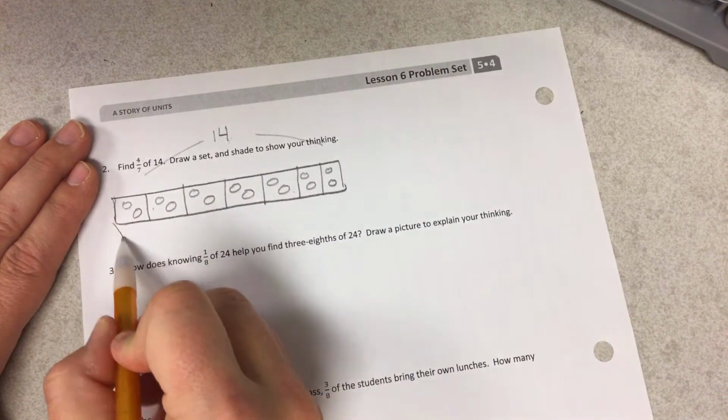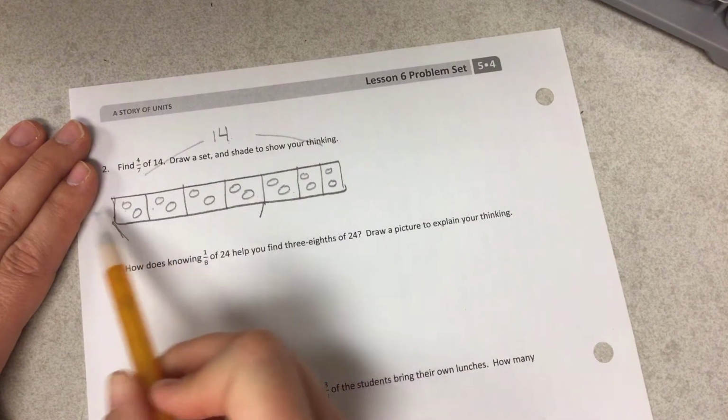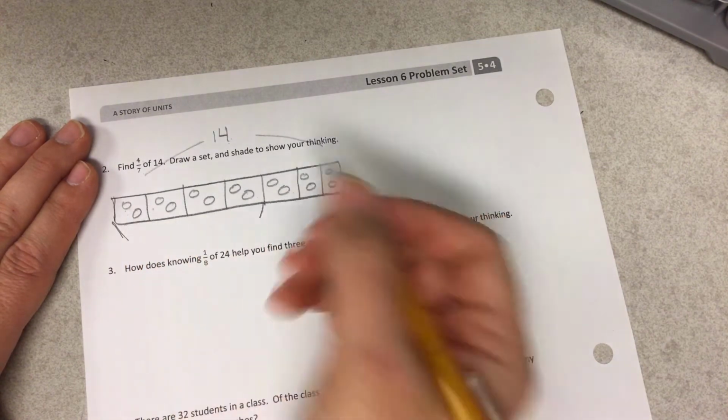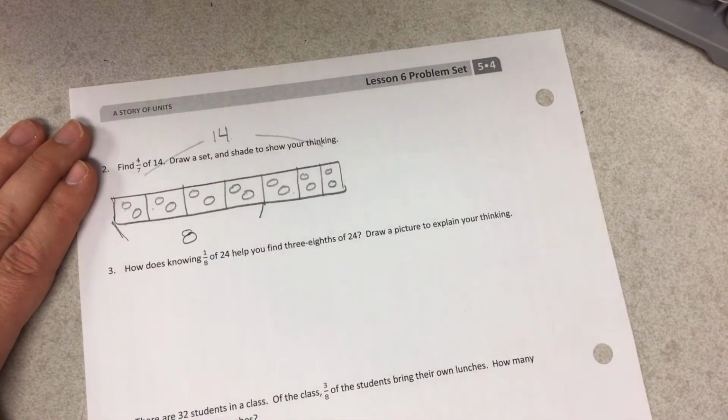It says to find 4/7, so I'm going to look at only 4/7 of them. How many is in 4/7? 2, 4, 6, 8. There is 8 in 4/7 of 14.